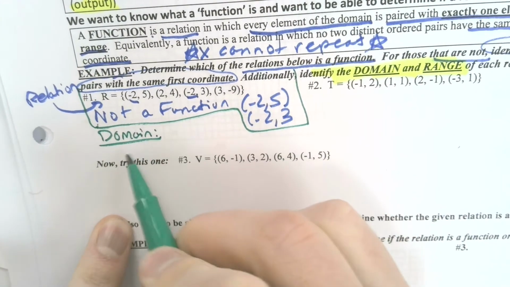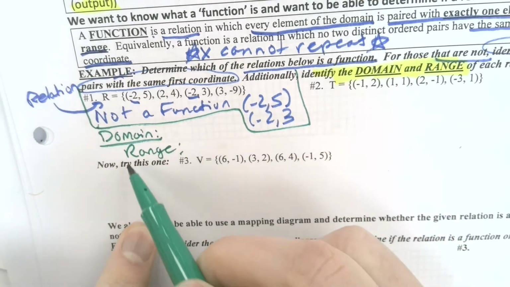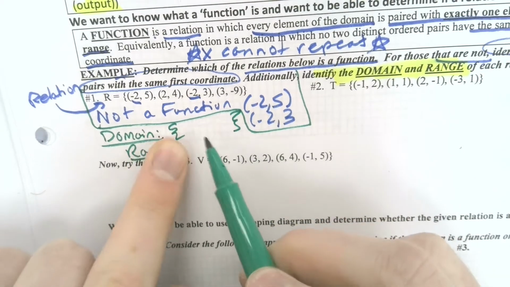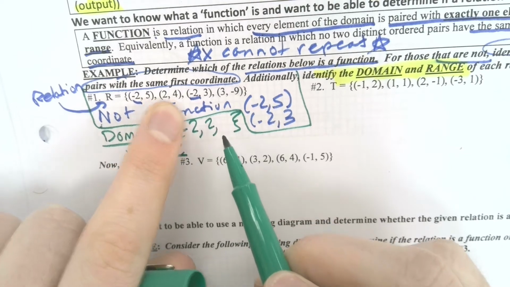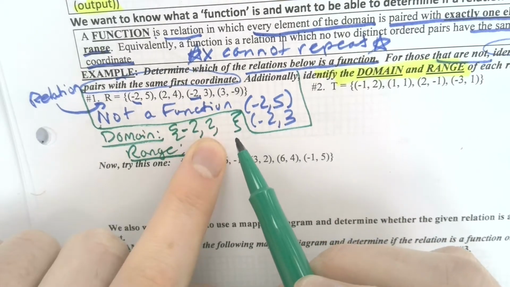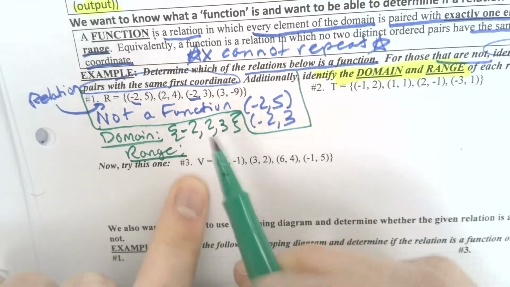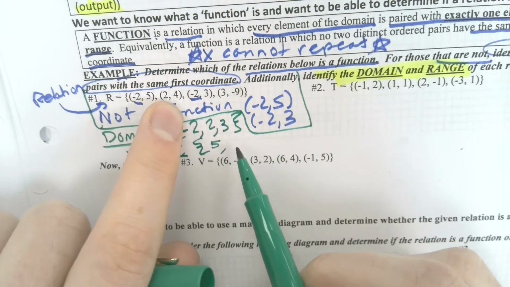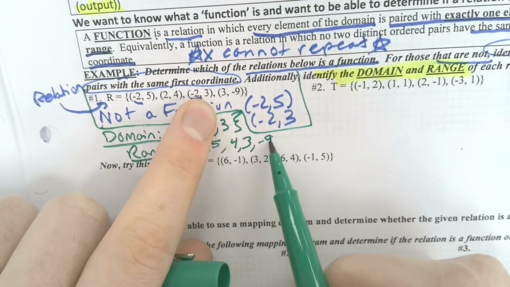So we'll label that domain and range. The domain are going to be all of our x values. That'd be -2, 2. -2 repeats again, so we don't have to write that down. And then 3. And then range, we've got the y's: 5, 4, 3, and -9.